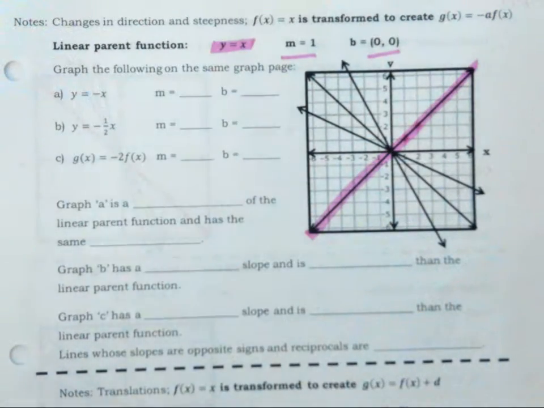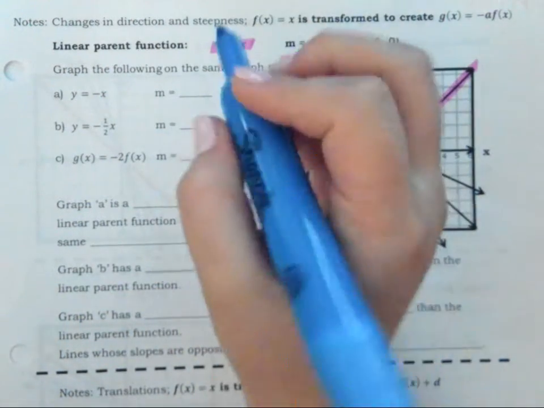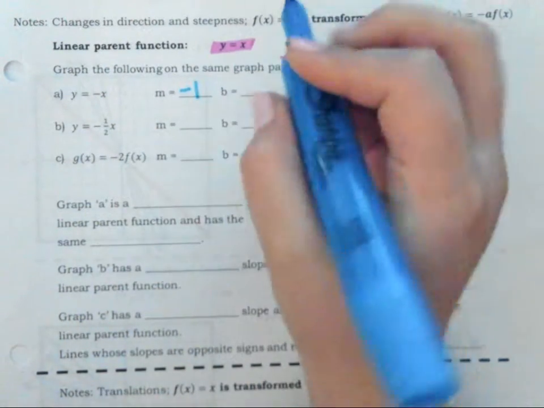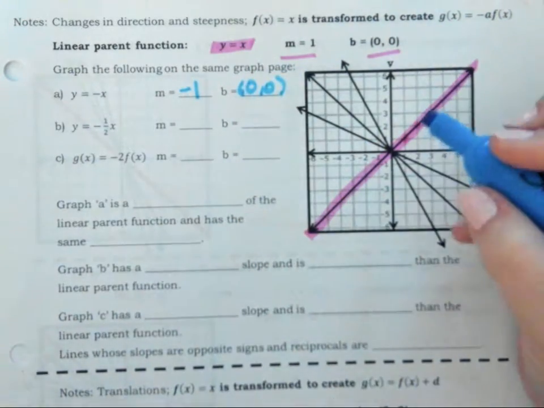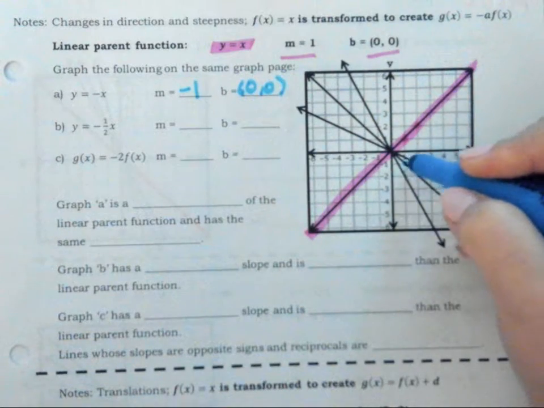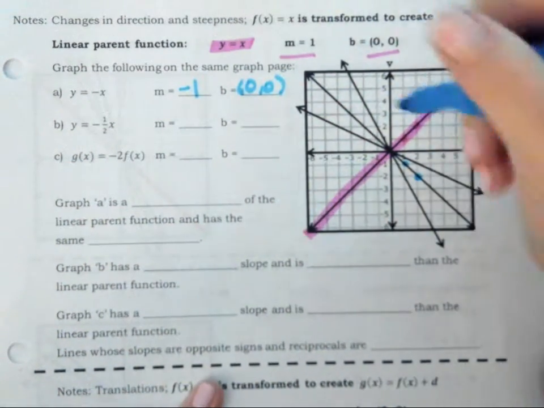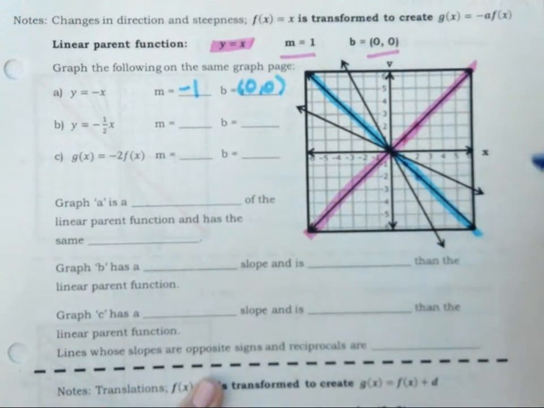All right, let's look at A. Y is equal to negative x. This means my slope is negative 1, and my y-intercept is still 0, 0. So if I start at 0, 0 and go down 1 over 1, down 1 over 1, this middle line here is graph A.